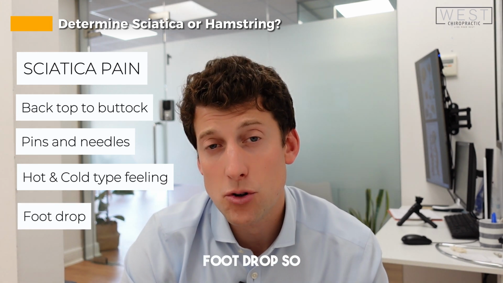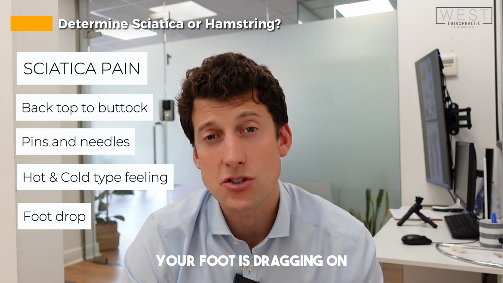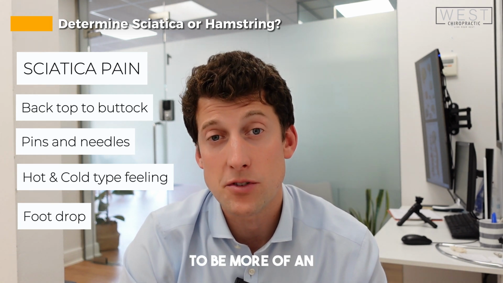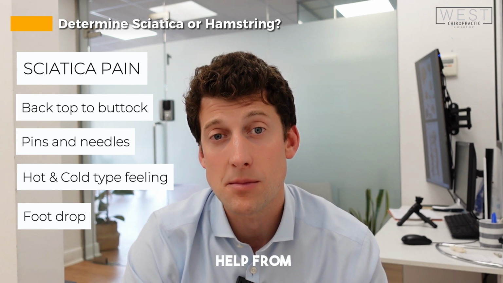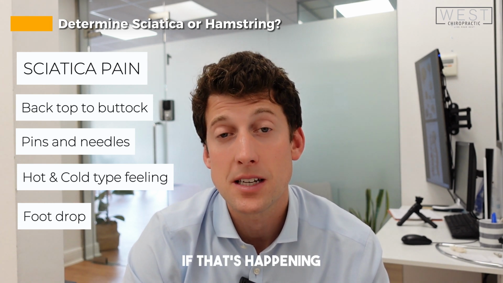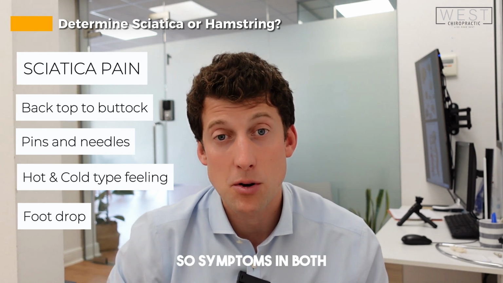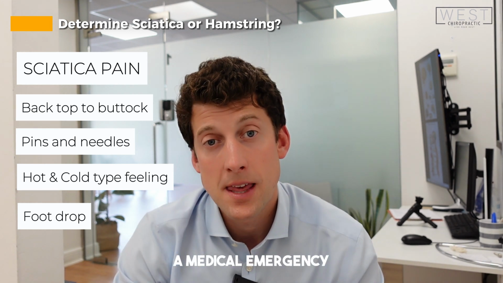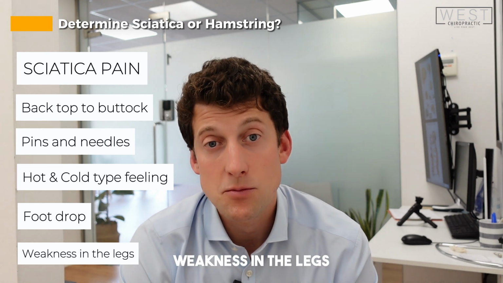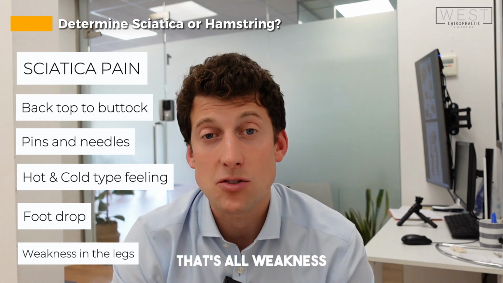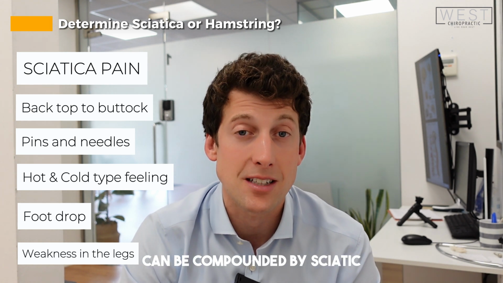Any sort of foot drop, where you feel that your foot is dragging on the floor when you're walking, is more of a sinister issue and needs to be treated as an emergency. You should be seeking help from A&E if that's happening. Coupled with what we call bilateral leg symptoms, so symptoms in both legs, that is a medical emergency. And also weakness in the legs. Very often people will feel that they're not very good at getting up from a chair or going up the stairs. That sort of weakness can be compounded by sciatic pain as well.